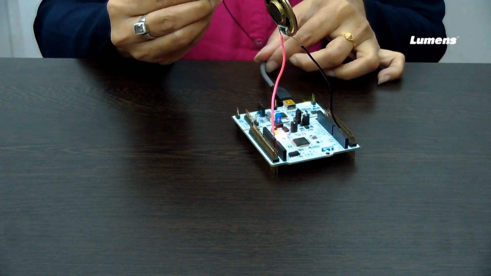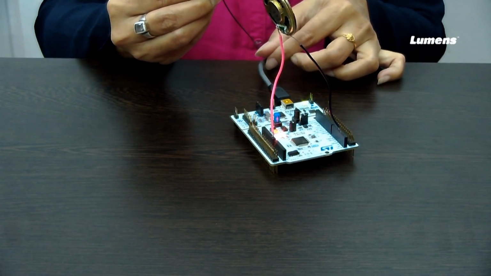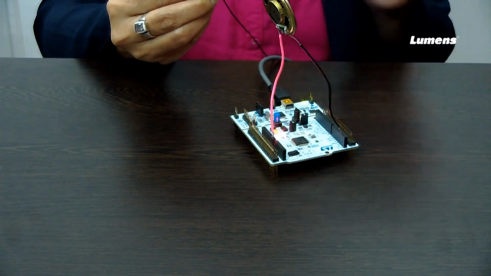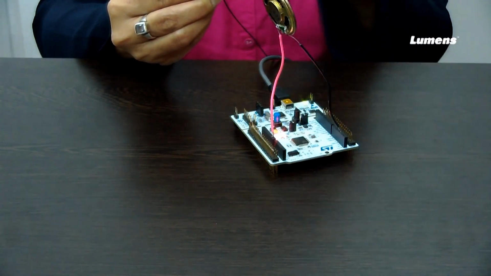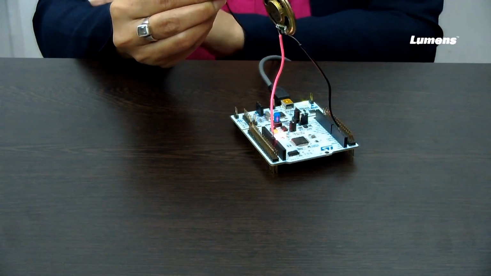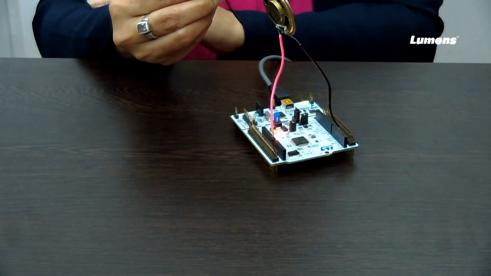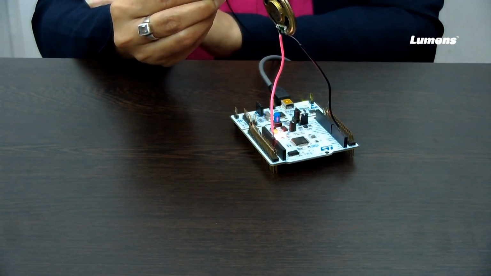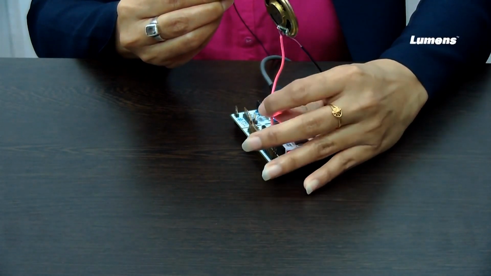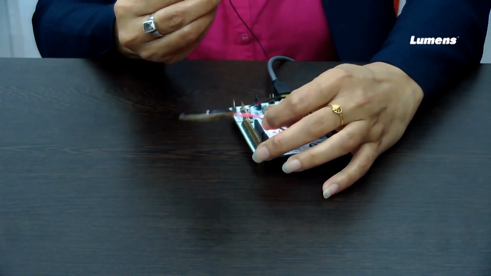You can hear this sound that is coming, which is a constant sound, just playing a single frequency. Okay, so now we'll go to the next sound. I'll just take this out.